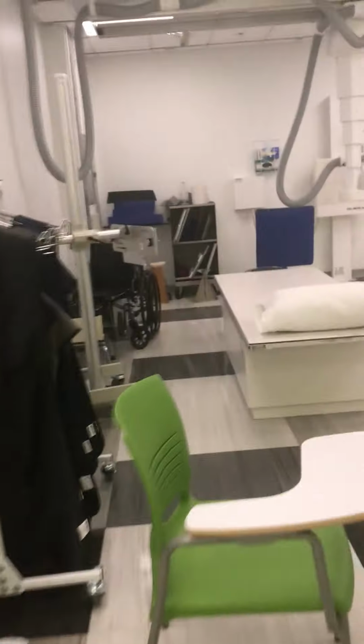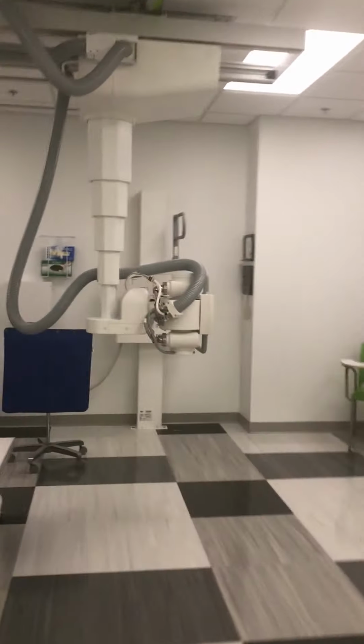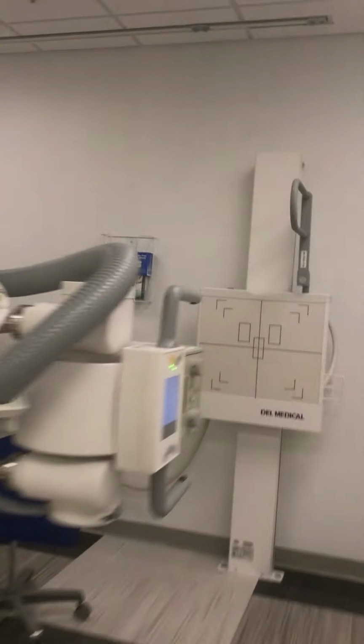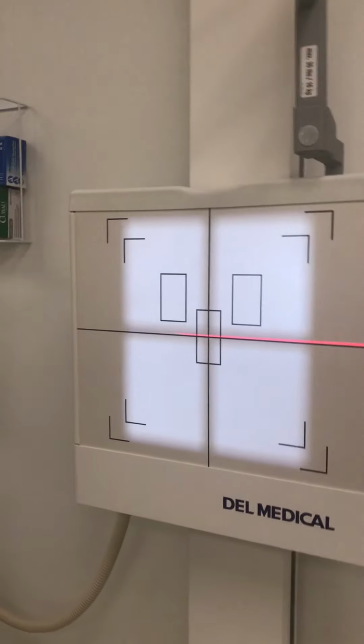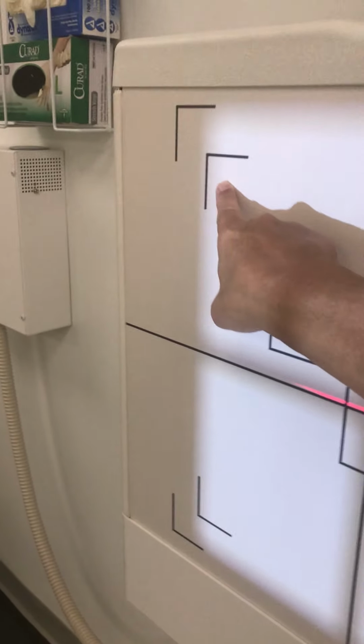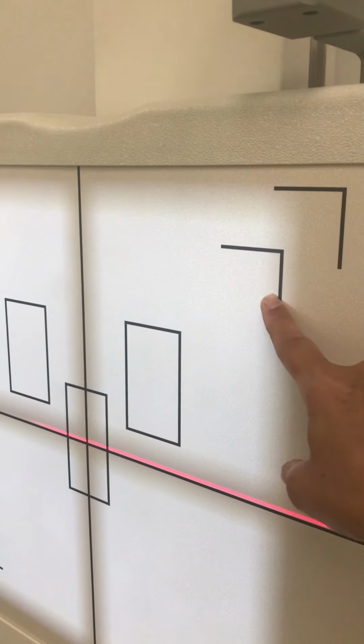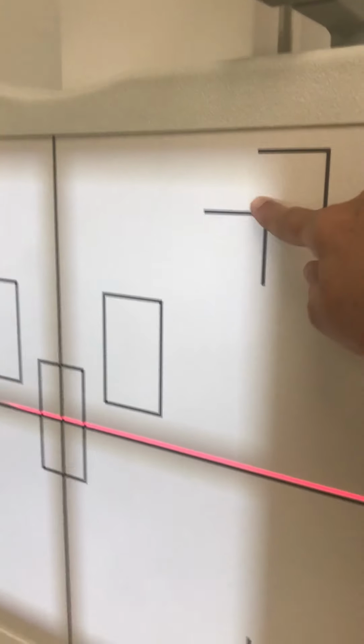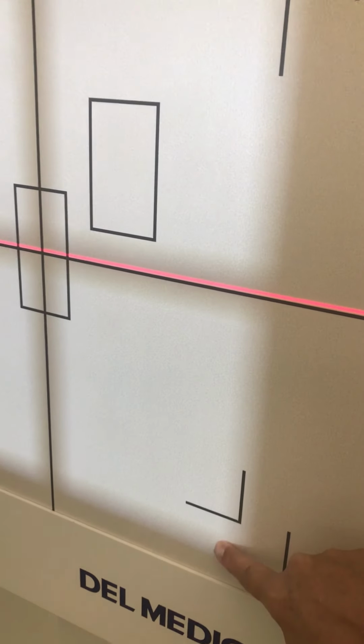Our collimation size automatically adjusts to that correct 14 by 17 inch size. 14 across, 14 across, and 17 inches lengthwise.